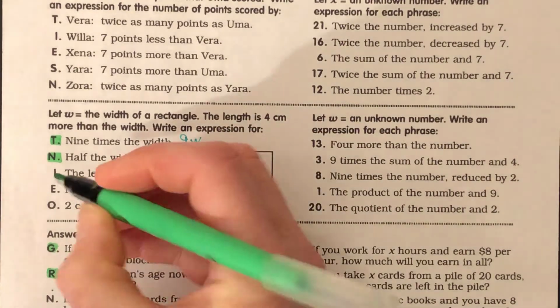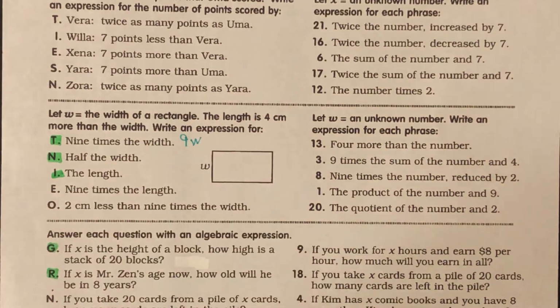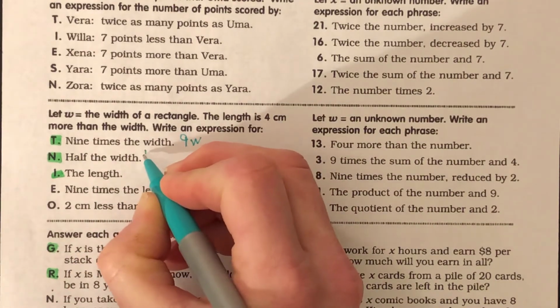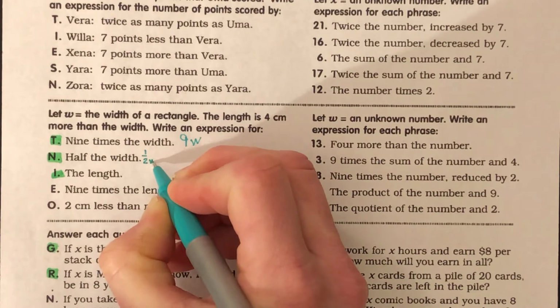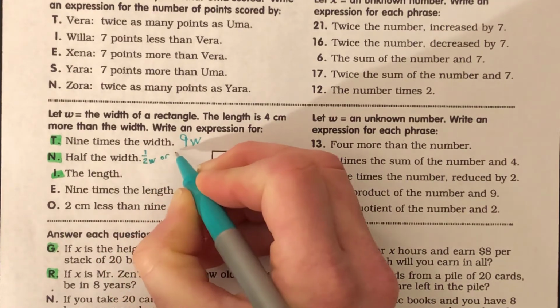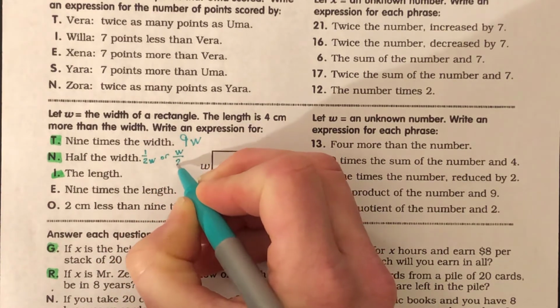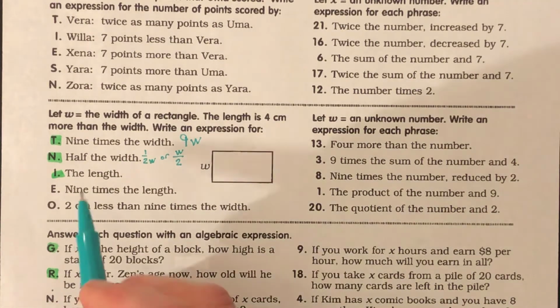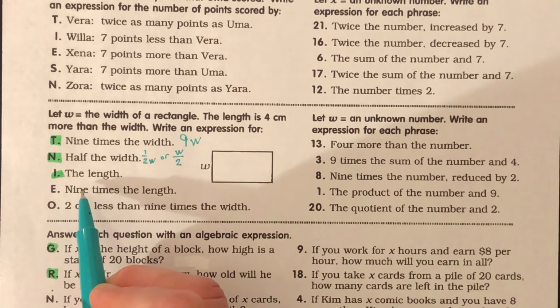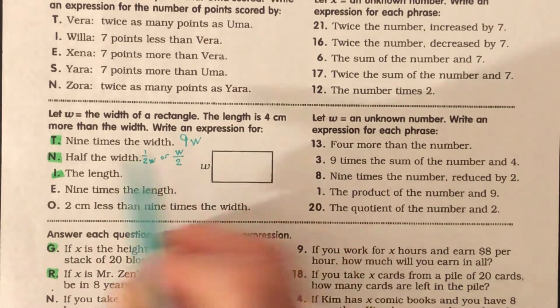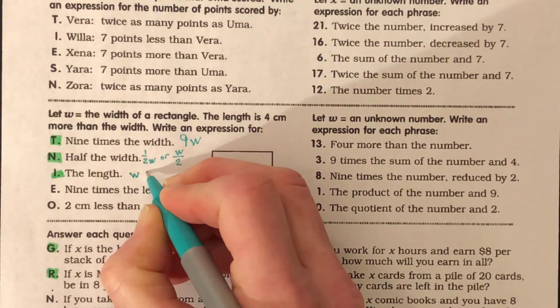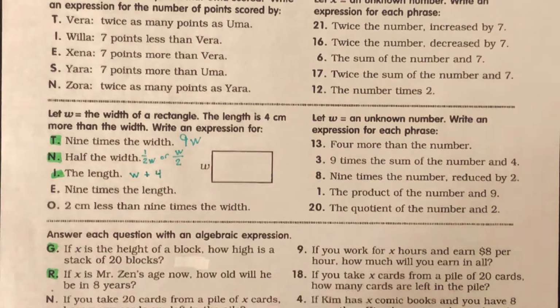Actually, I'm going to do this one too. Half the width. So I could write that either 1/2 times W or W divided by 2. The length. Wait a minute. The length is 4 centimeters more than the width. Okay, so the length would be width plus 4. There we go.